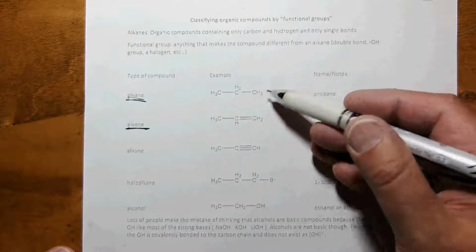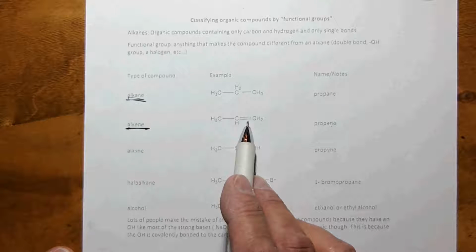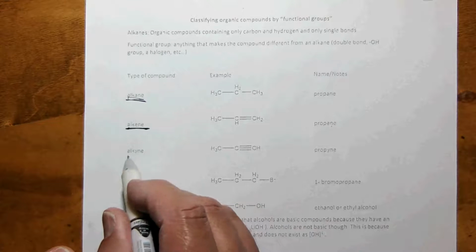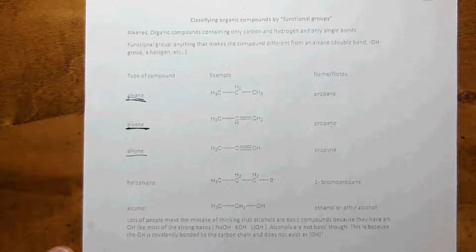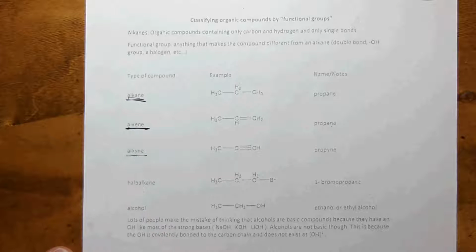So, single bonds, classified as an alkane. Double bond, that type of compound is an alkene. If you have a triple bond, it's called an alkyne. Old joke in organic chemistry, it takes alkynes to make the world. Oh well, old joke.